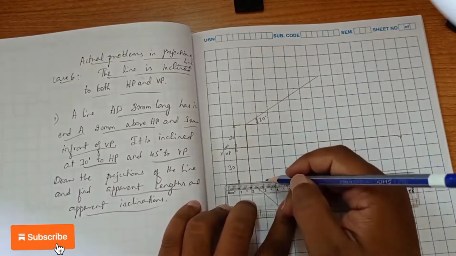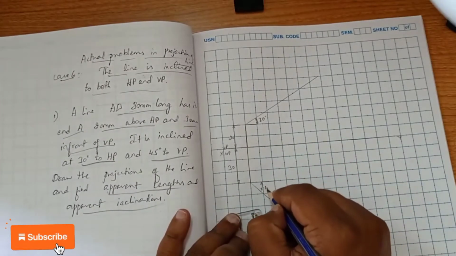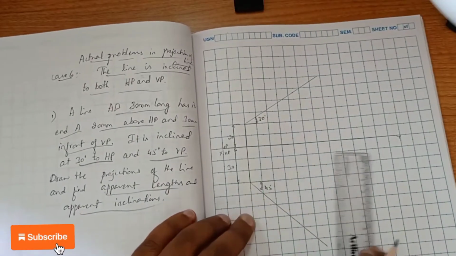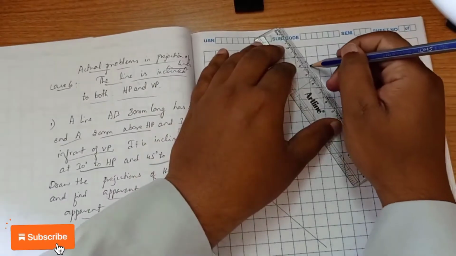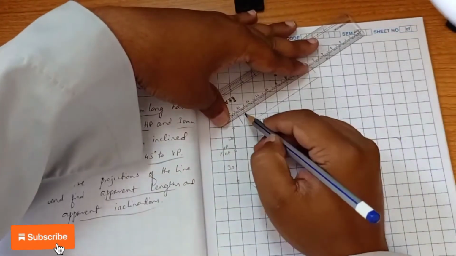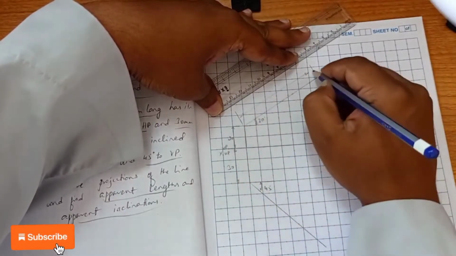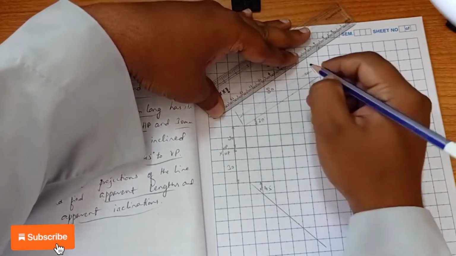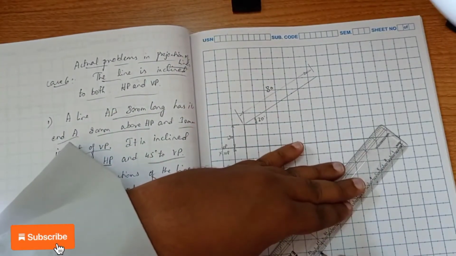Here we can show the angle: this is 45 degrees to VP. You can show the lengths here. So this is 80 mm and this also is 80 mm.